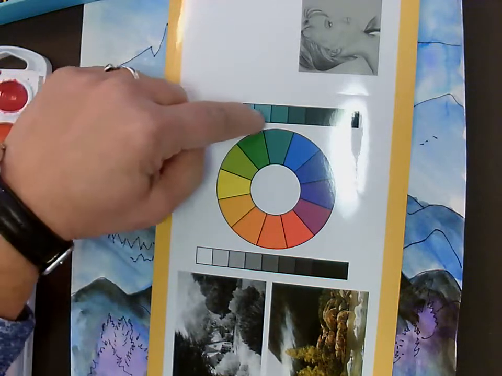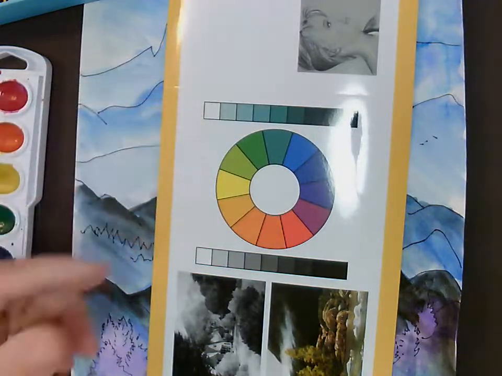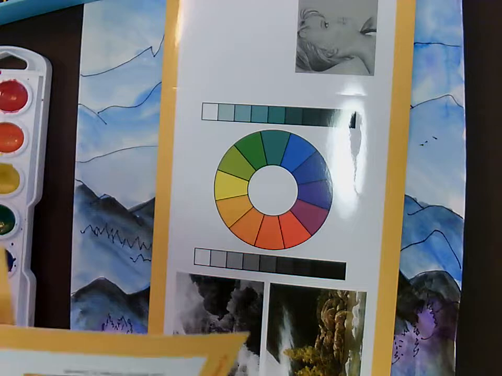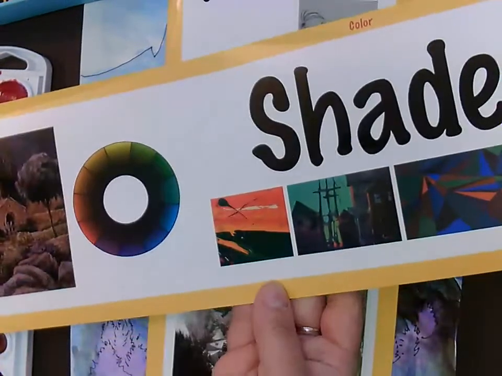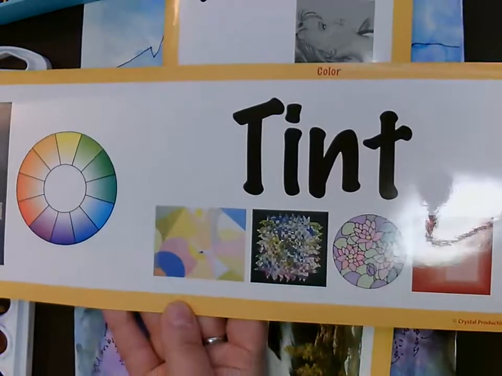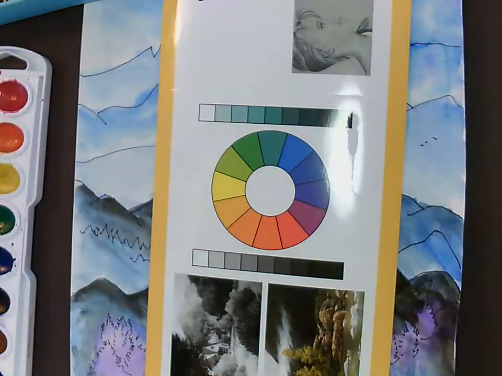As we add black to something, or white to something, it changes how dark or light it is, and that's what value means. If you add black to something, we refer to that as a shade. If we add white to it, it's called a tint. You can see here are tints.